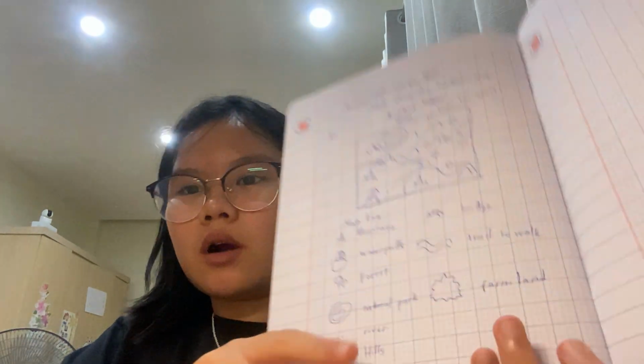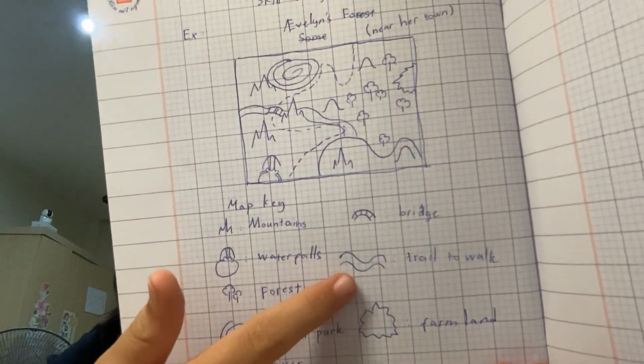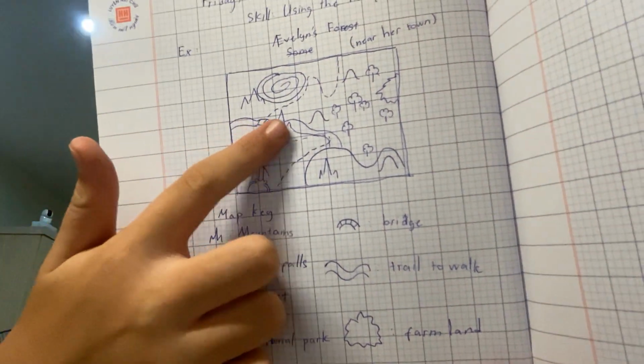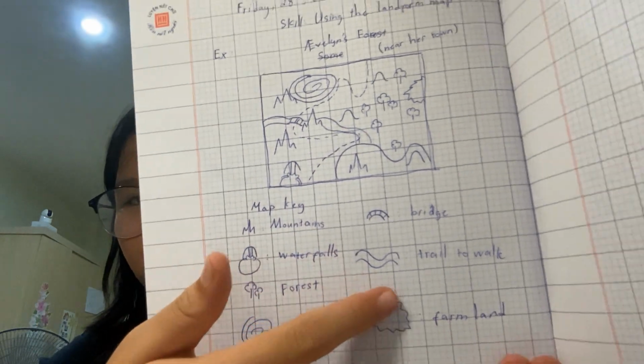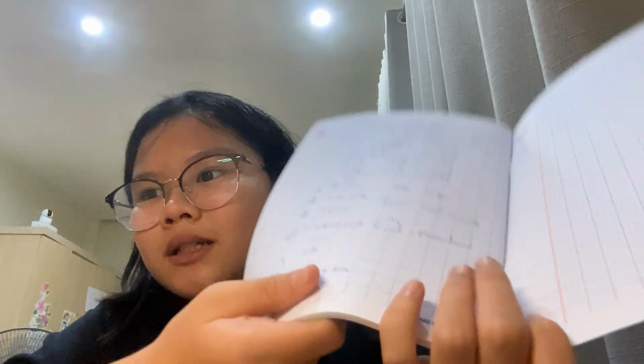And what if we use cars? Can these bridges fit cars? Let's just say these bridges are really firm, let's just say they're unbreakable. Let's just hope it is. So cars can go through very easily. And so this isn't a snake or worm. It is a trail to walk or to drive on.